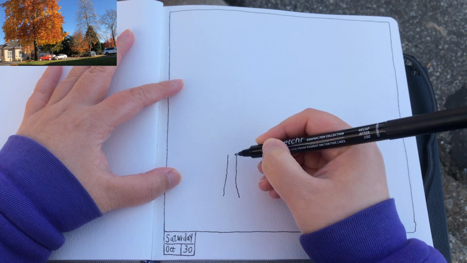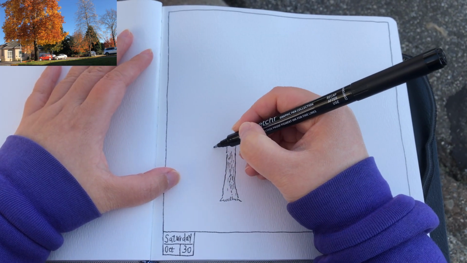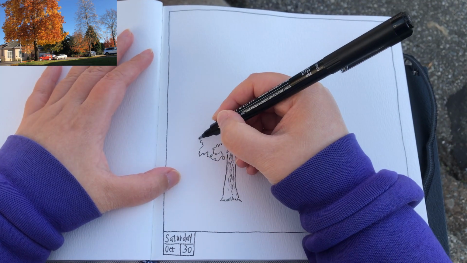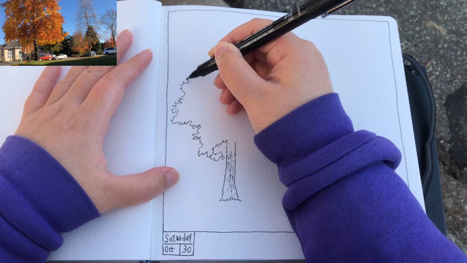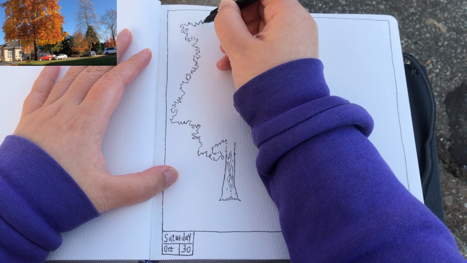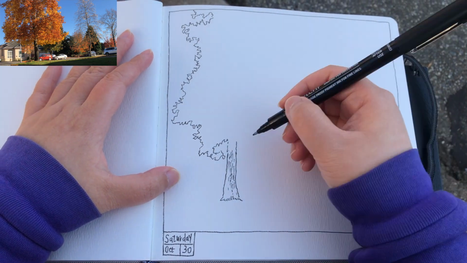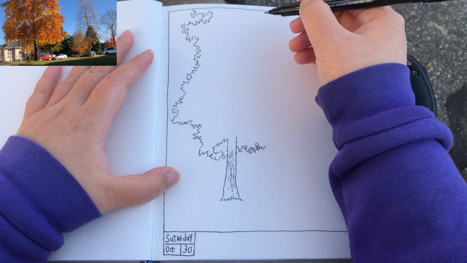The main object, like I mentioned before in my previous video, is really important when we're sketching a landscape, to find a main object in the foreground. So in this case, it's this big golden tree, and I'm not drawing it all the way to the top. It's kind of cut off from the upper part. It's okay, I think it's really natural.